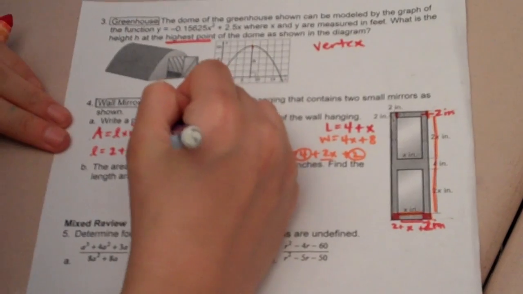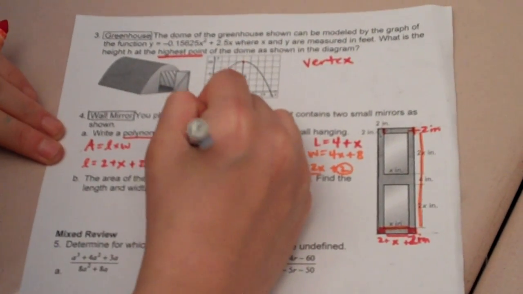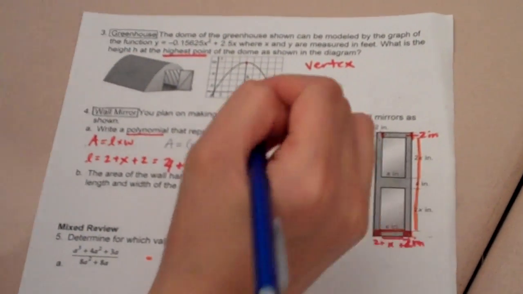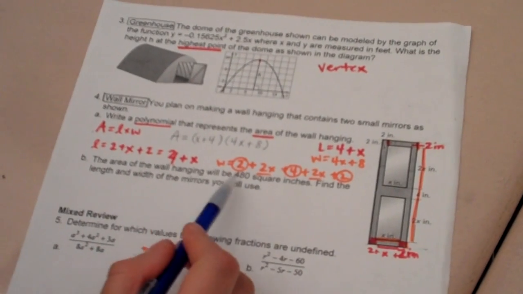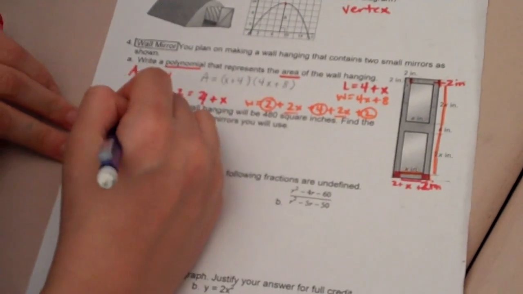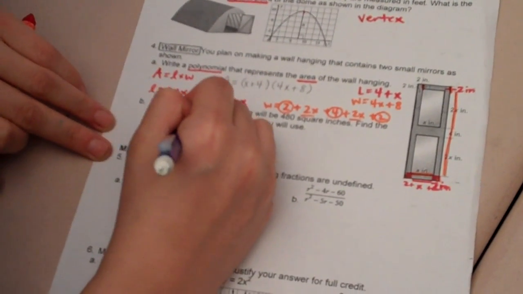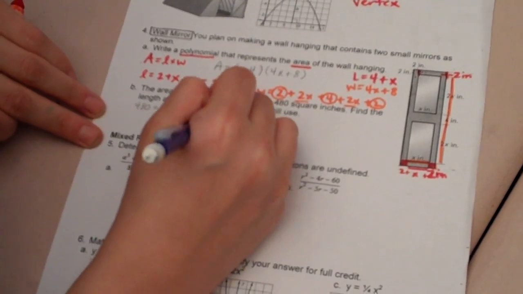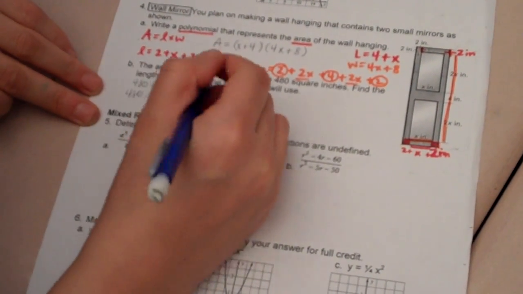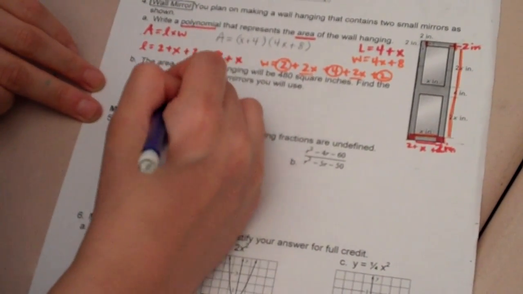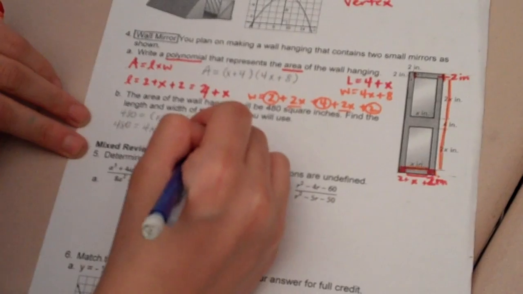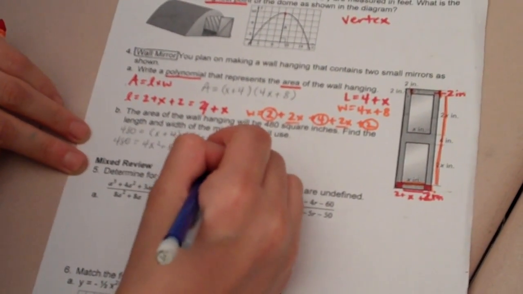Which is x plus 4 times 4x plus 8. The area of the wall hanging is 480 square inches. So now I am going to substitute that in for area. I am going to apply the distributive property to simplify this side. X times 4x is 4x squared. X times 8 is plus 8x. 4 times 4x is 16x. 4 times 8 is 32.